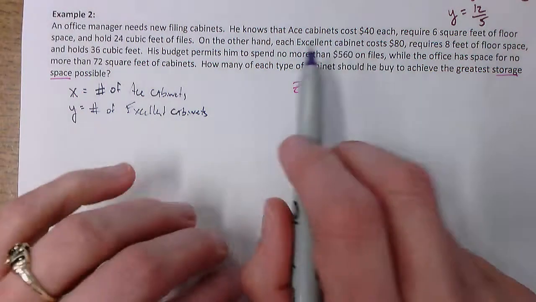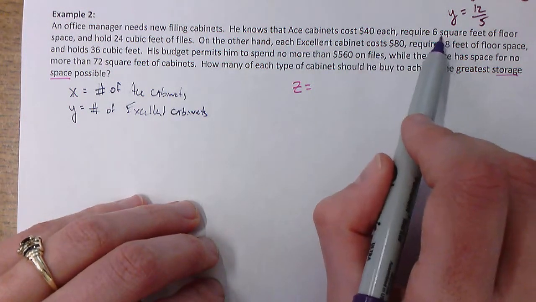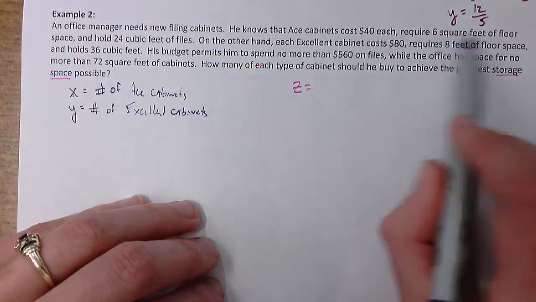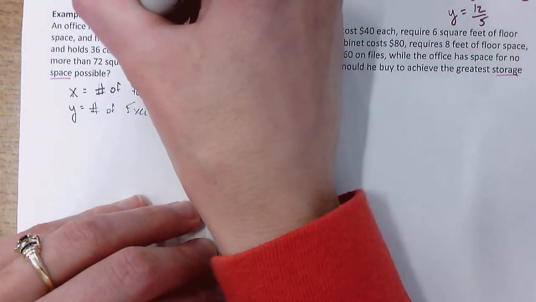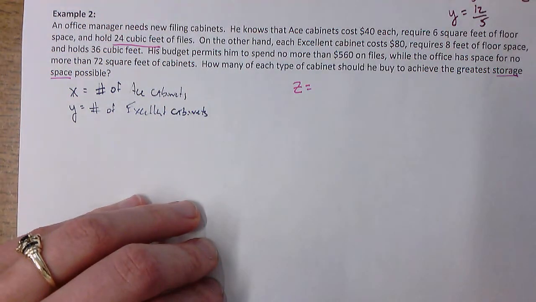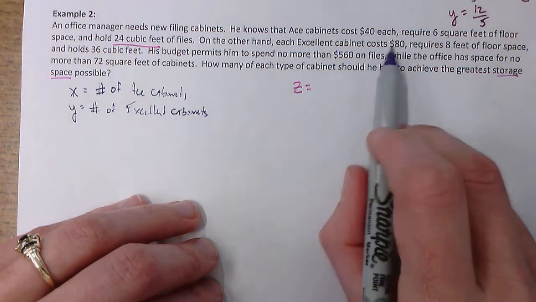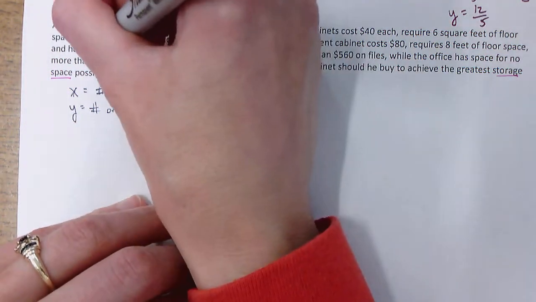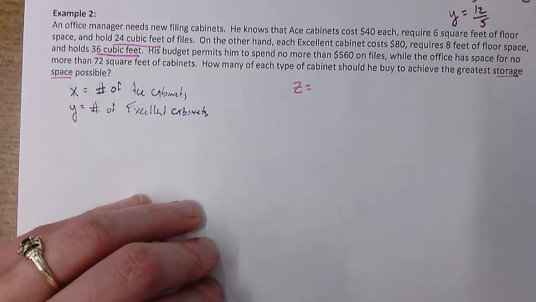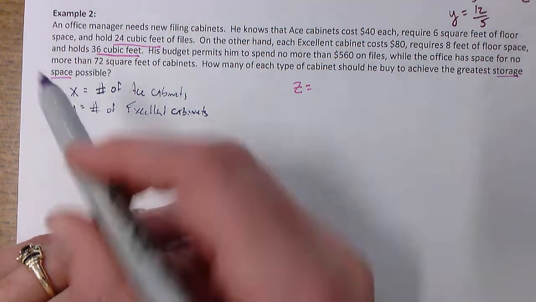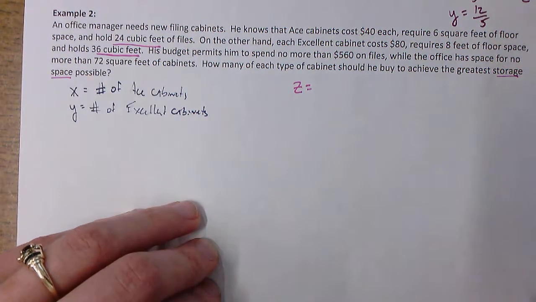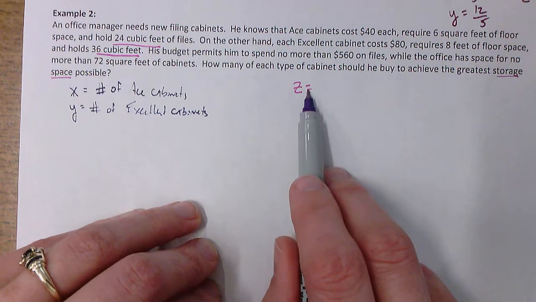So let's go back through here. What do we know about storage space? Well, this is the cost. This is how much floor space. This is how much they're actually getting for storage. This was a cost, that was floor space. Here's the other one. So those two values are talking about the storage space, which is what we want to maximize. So that's what my Z equation is going to be.